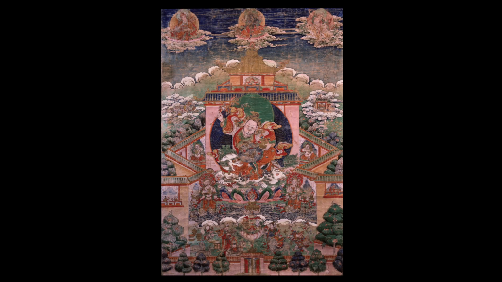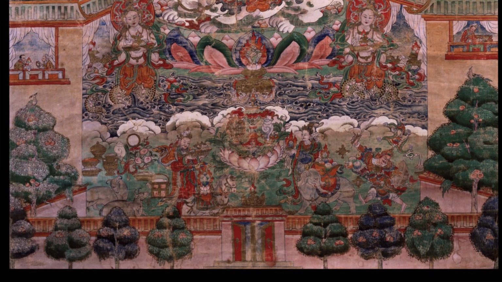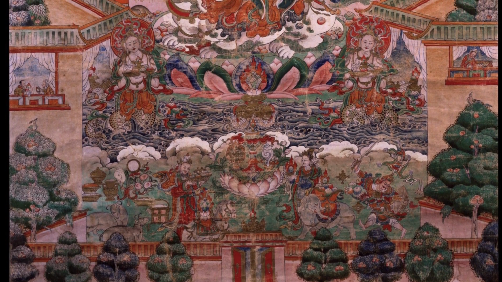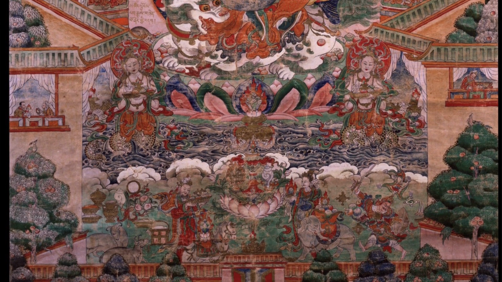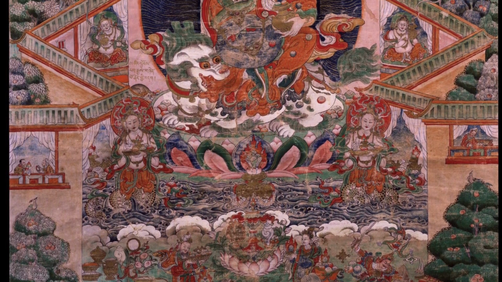Another noteworthy painting that has handprints on the back is the painting of Shingkyong Rag-gyal. This is a kind of protector deity, but also a wealth deity from the Chamdo area of East Tibet. Not all that common, very specific to the region. And it is HAR number 712.